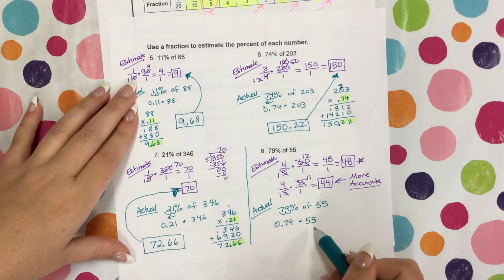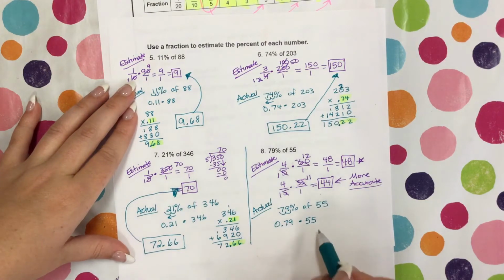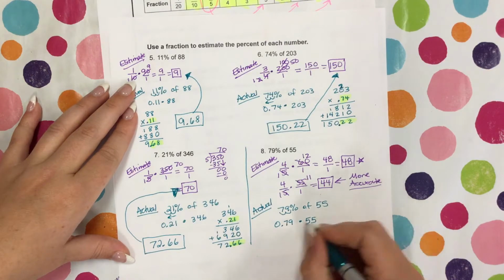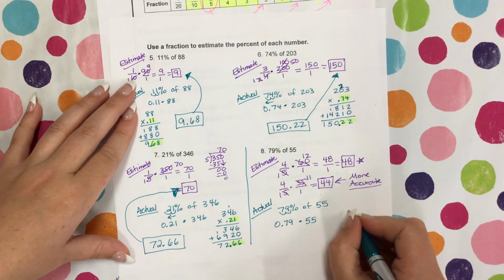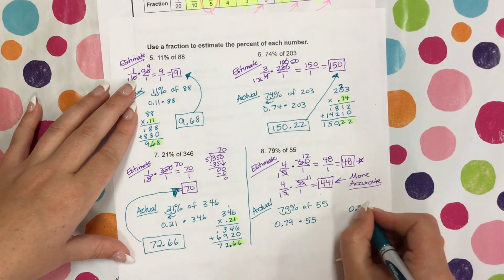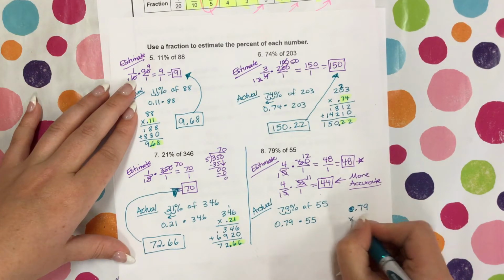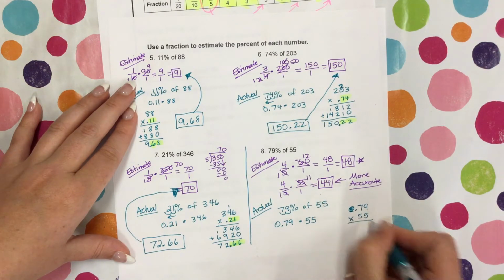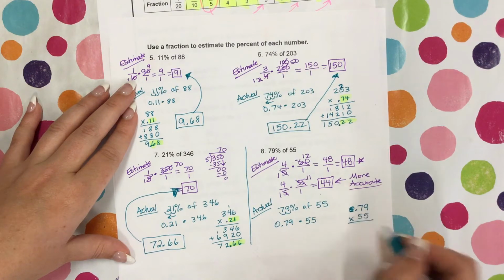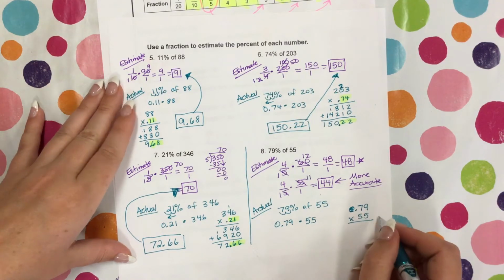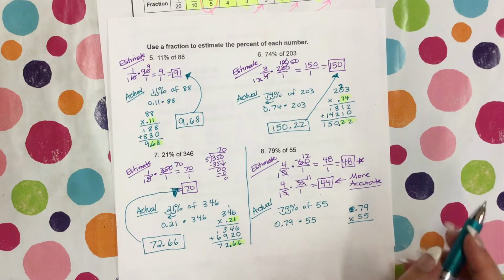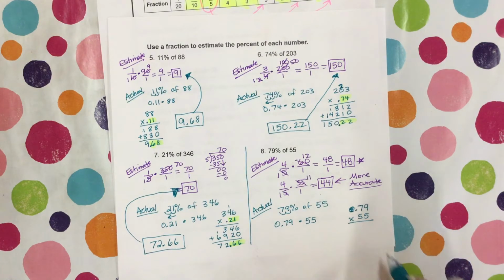I'm actually going to put 55 on the bottom because I like multiplying by 5 more than I like multiplying by 7 and 9. So I'm going to put this as 0.79 times 55. And now I'm multiplying everything by 5. I just like multiplying by 5 better. I can do both, but it's what I like.